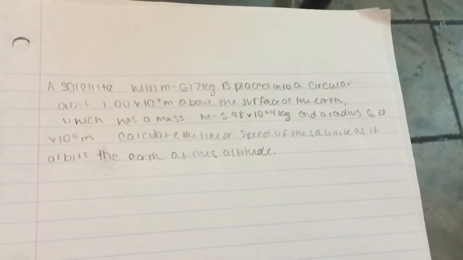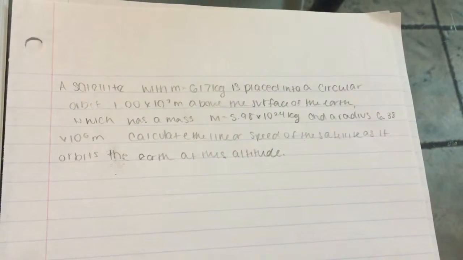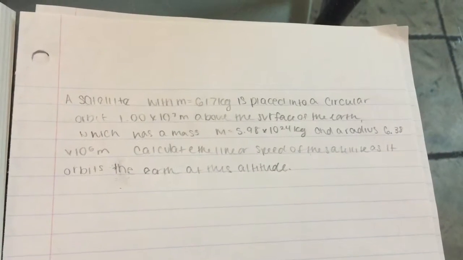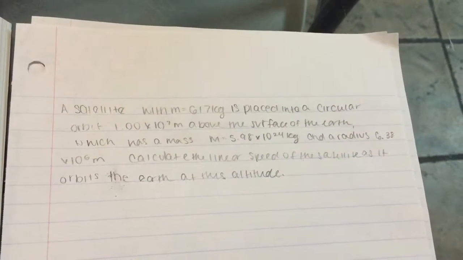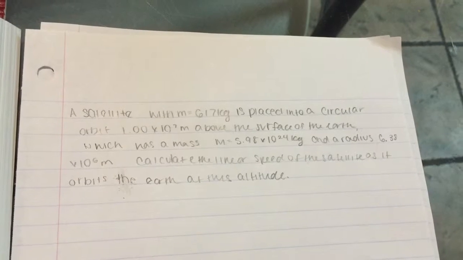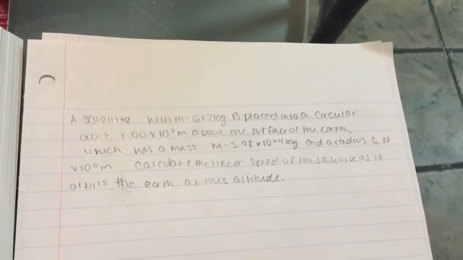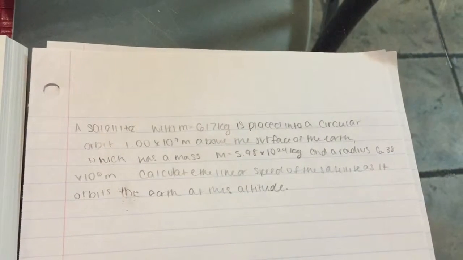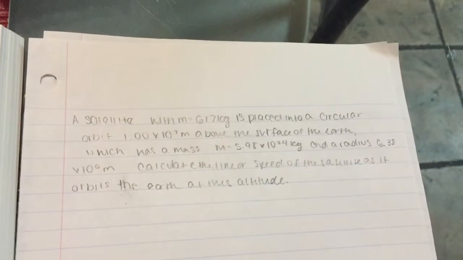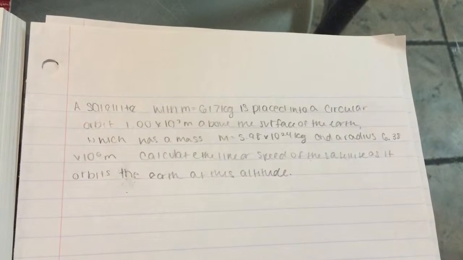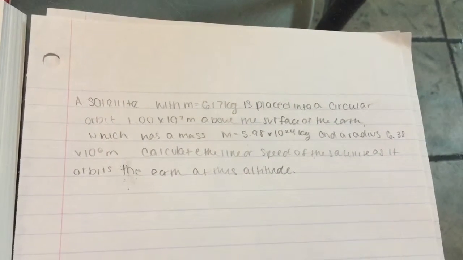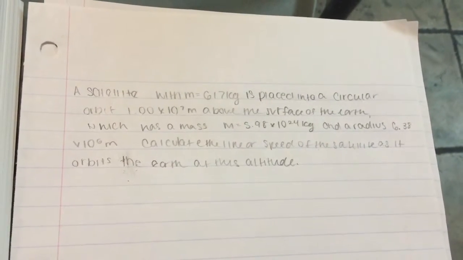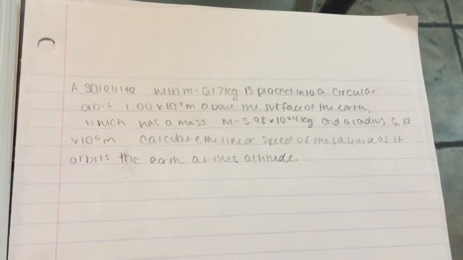The question says a satellite with a mass of 617 kilograms is placed into a circular orbit 1.00 times 10 to the 7th meters above the surface of the Earth, which has a mass of 5.98 times 10 to the 24th kilograms and a radius 6.38 times 10 to the 6 meters. Calculate the linear speed of the satellite as it orbits the Earth at this altitude.